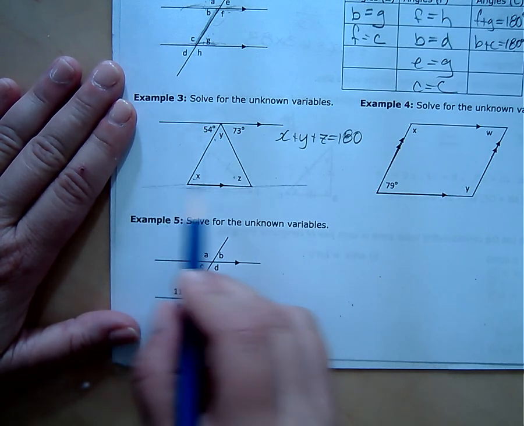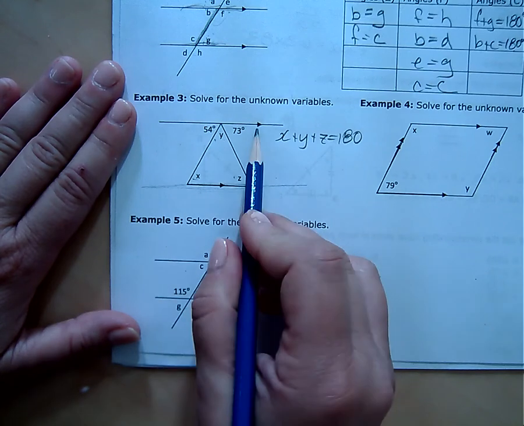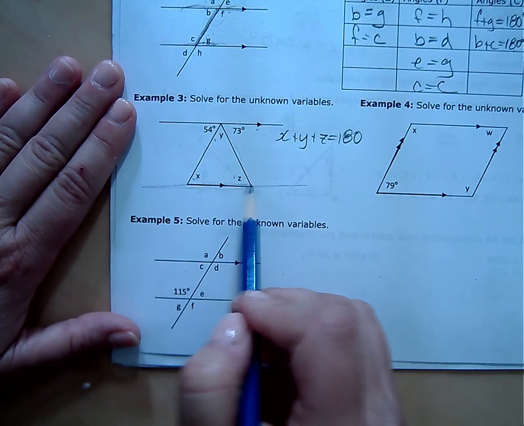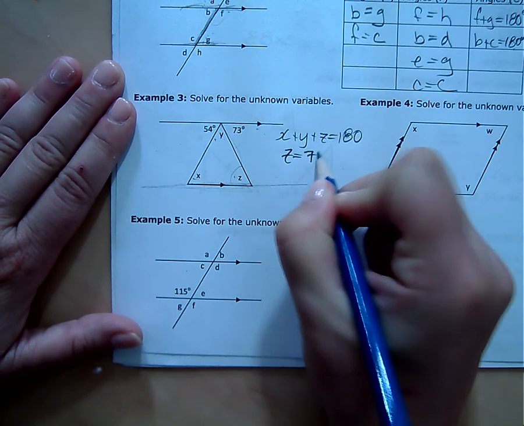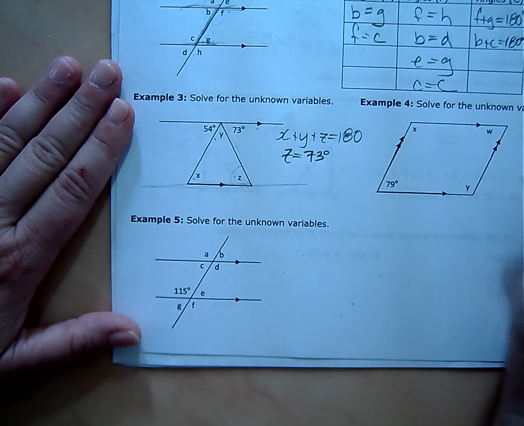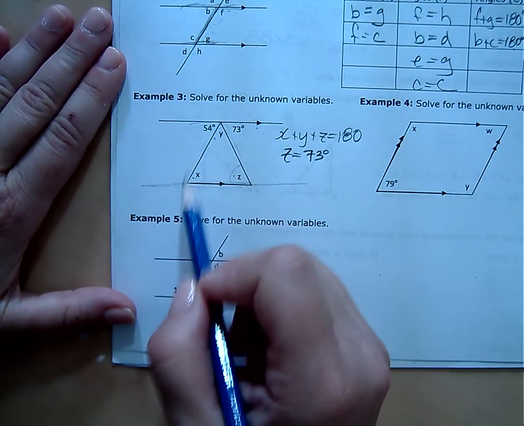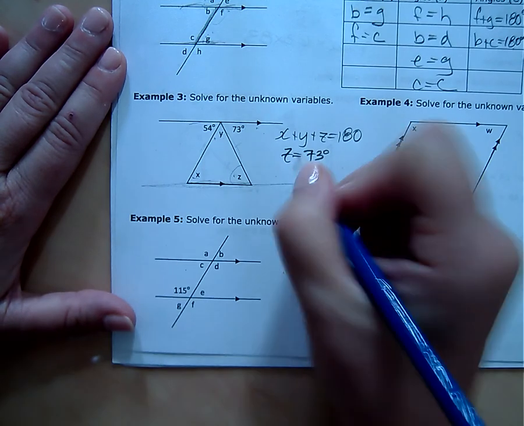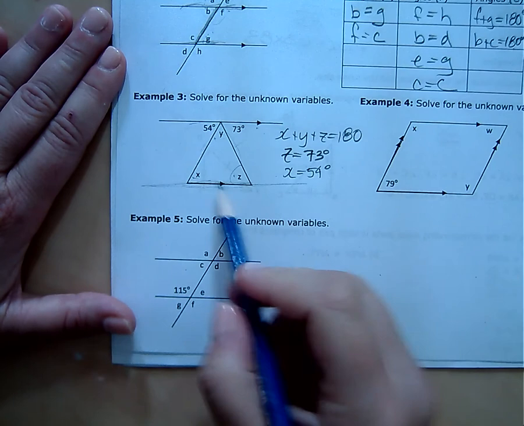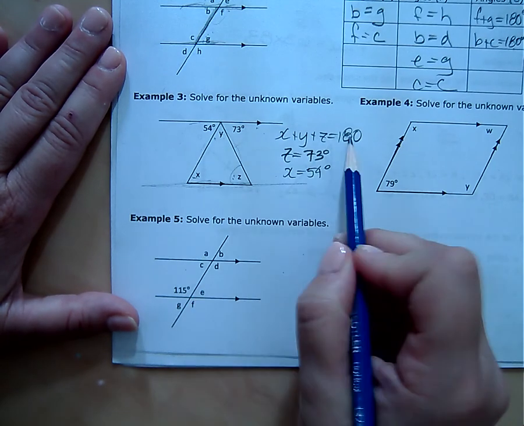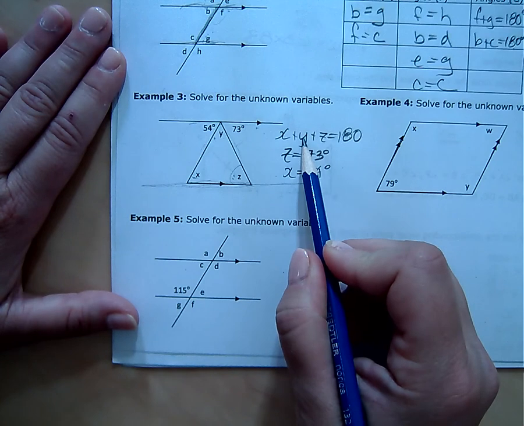Even though this is just written here as the base of a triangle, it's still parallel from that little symbol to that one, which means that here we have a Z pattern, so z equals 73. Here is the backward Z, so x is 54. And then of course, we know that these three add up to 180, so when we plug this in for x and this in for z, we can find out what y is.